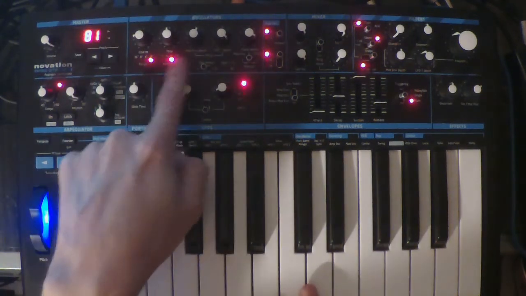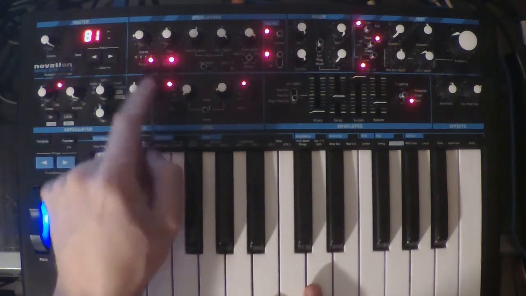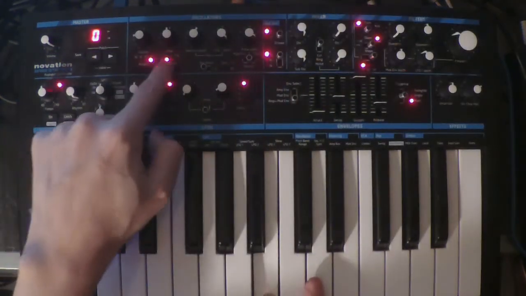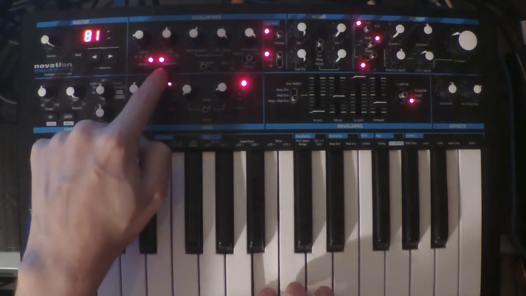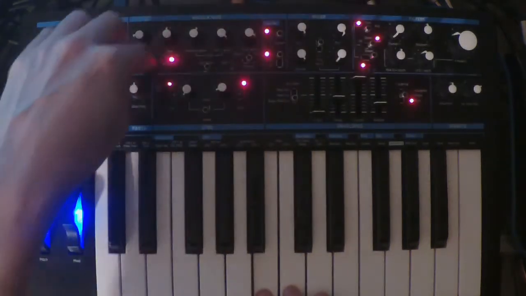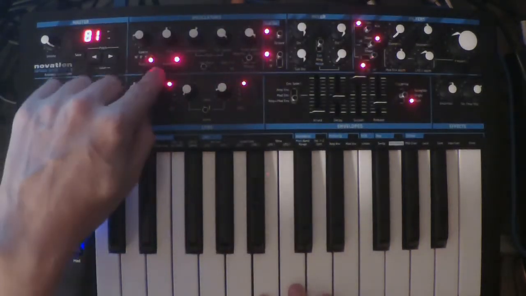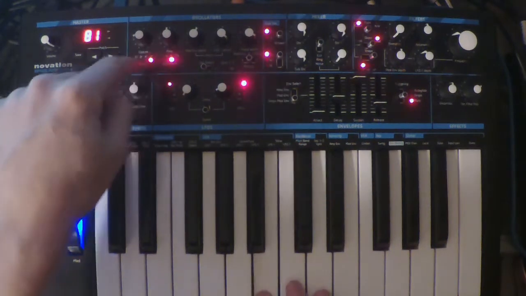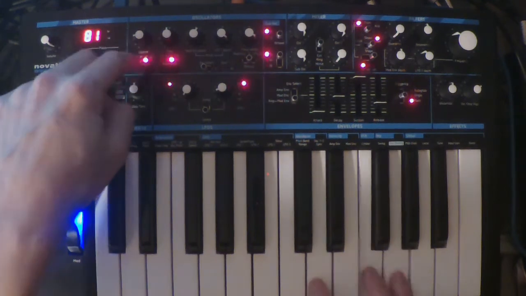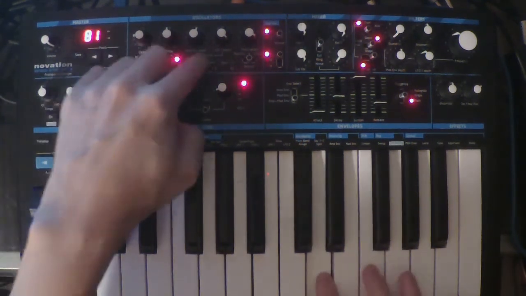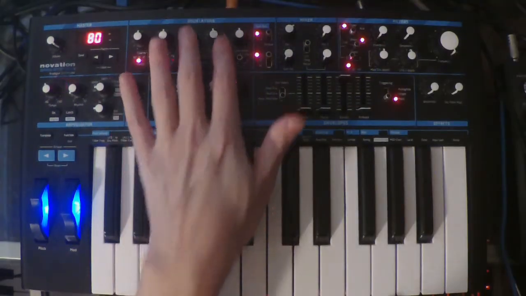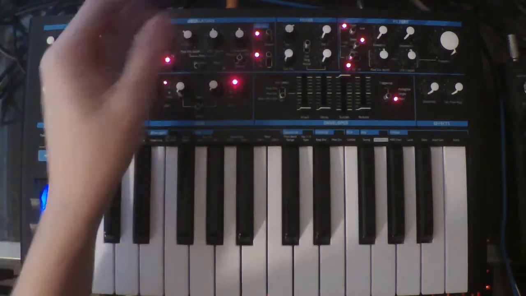Now here it changes the fundamental waveform of the oscillator you have selected. It cycles through that. By switching these, you can come up with a lot of different sounds with all these combinations. And then we have different settings here which will modify the pitch.